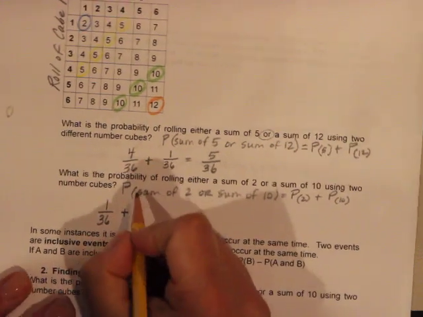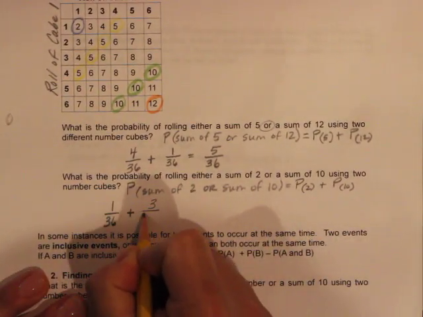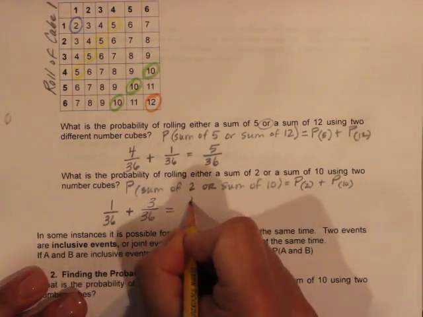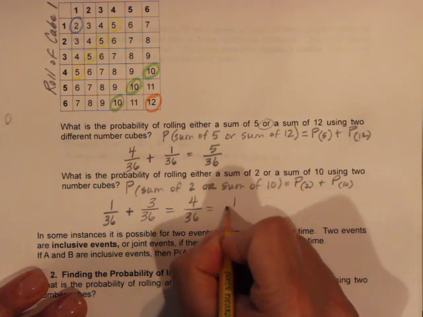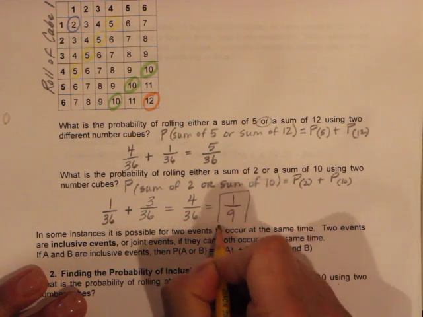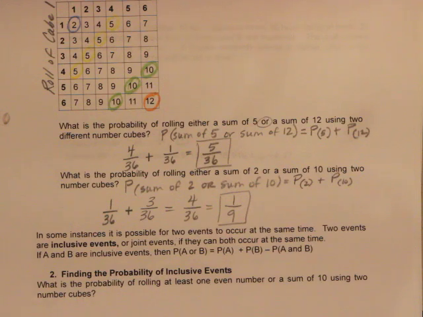Okay, so I've got 1 out of 36 chance of getting a sum of 2 and a 3 out of 36 chance of getting a sum of 10. When I add those together, I get 4 out of 36, which I can now reduce to a 1 in 9 chance. Okay, that's the answer to each one of those. Simple enough. That's how we calculate finding the probability of mutually exclusive events.